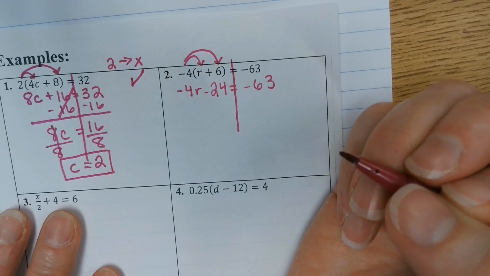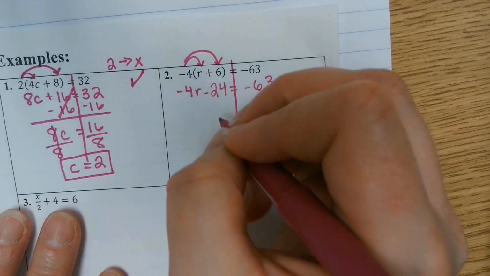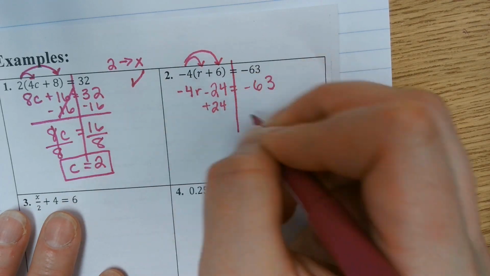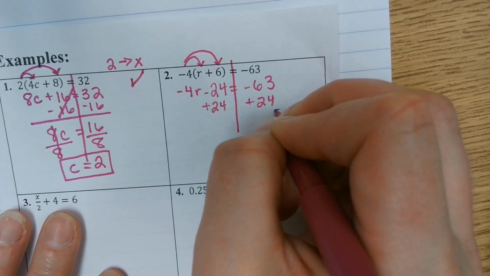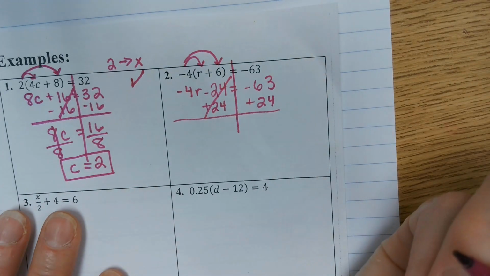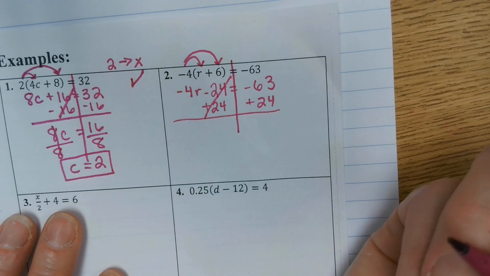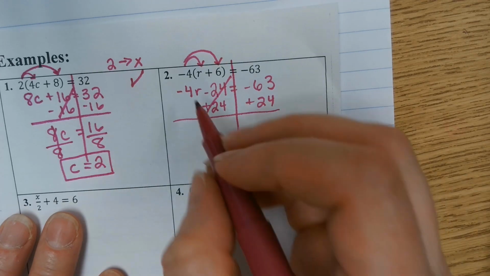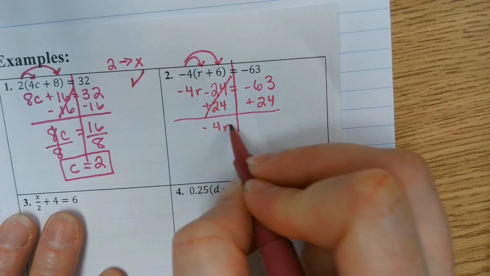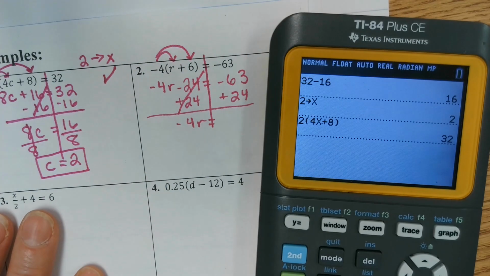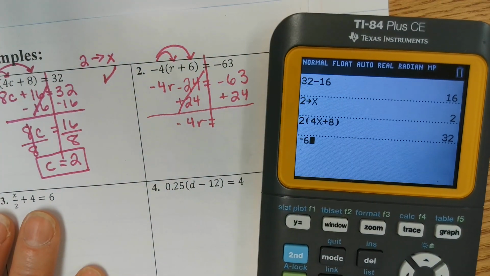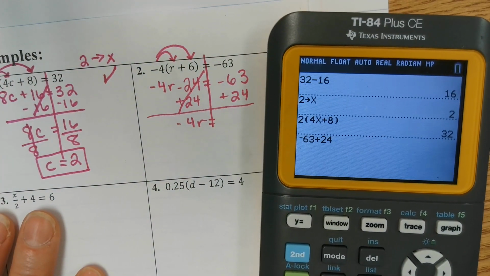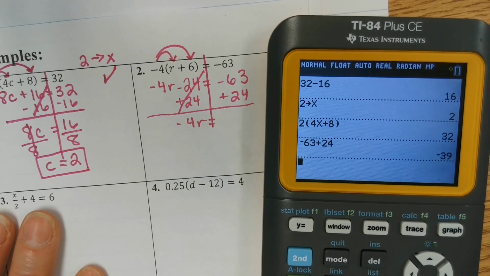Next, what do we do? Yes, add 24 to both sides. Mark it out on the other side and carry it down. I don't know about you, but I really don't want to do that in my head.